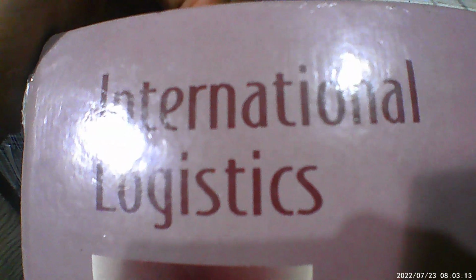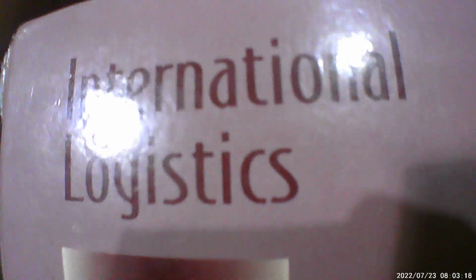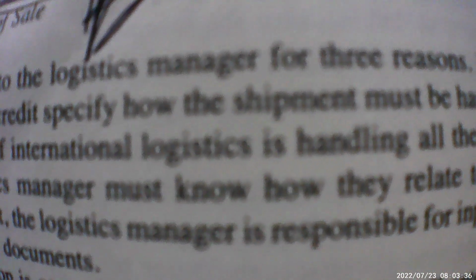Let's study international logistics. Export. Documents related to terms of sale. Documents are of significance to the logistics manager for these three reasons.